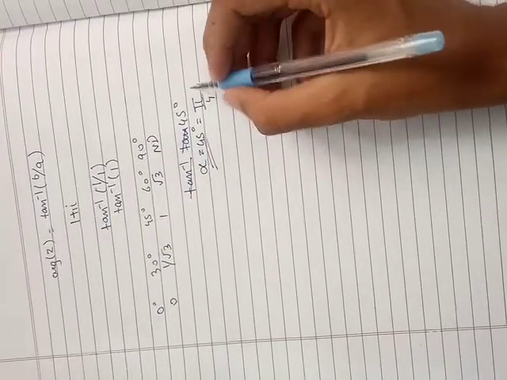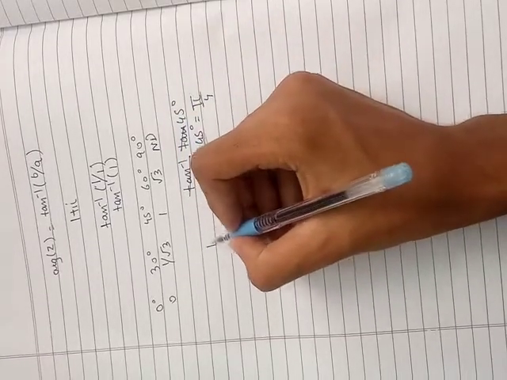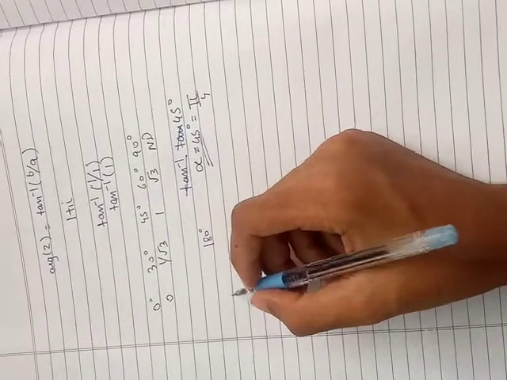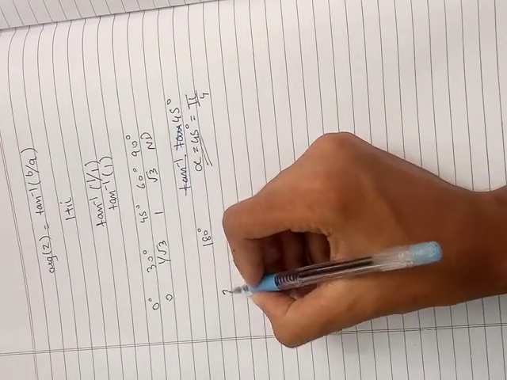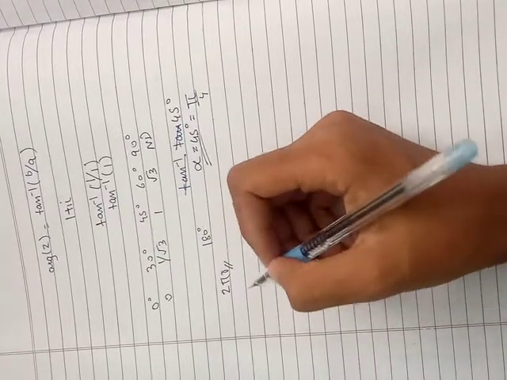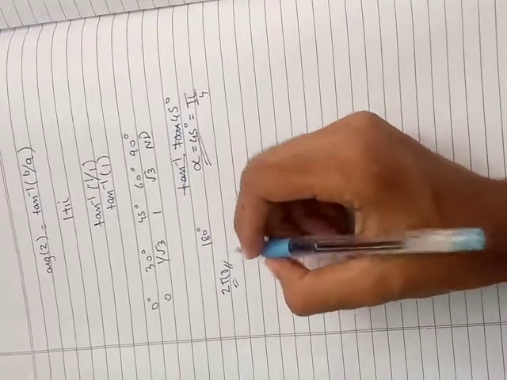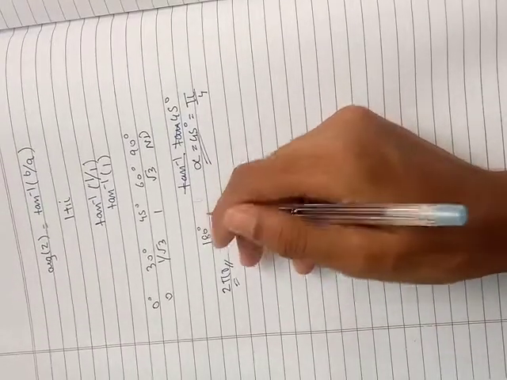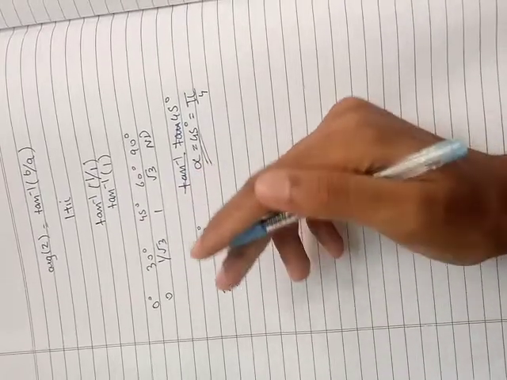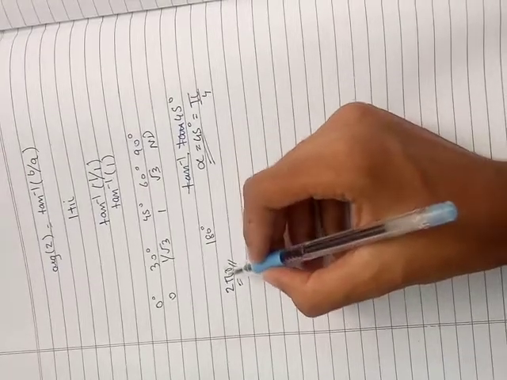So why pi upon 4? Because the value of pi is 180 degree. Why? Because if you remember the formula of mensuration, that is circumference of circle 2 pi r. So here the radius always varies, but the 2 pi remains constant, because the radius of a circle always changes. Sometimes it is 7, 3.5, 14, or something like that, but 2 pi never changes, it is constant.